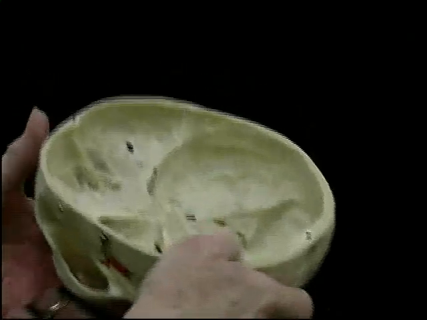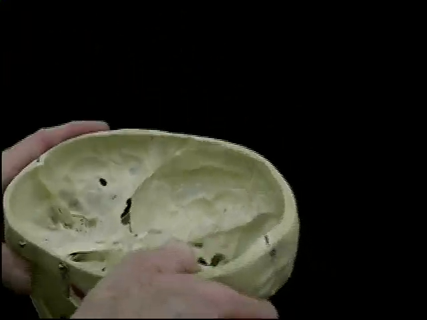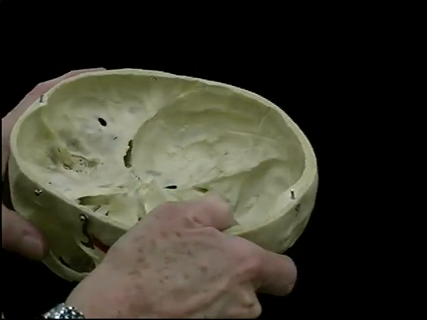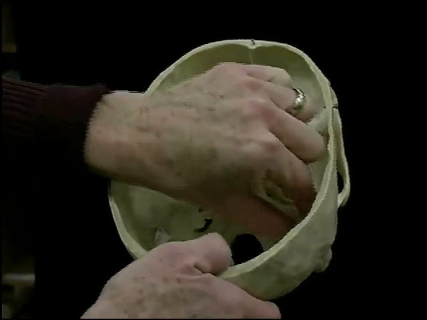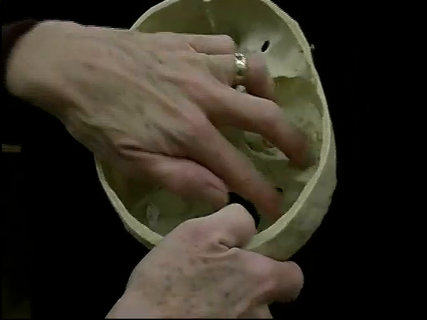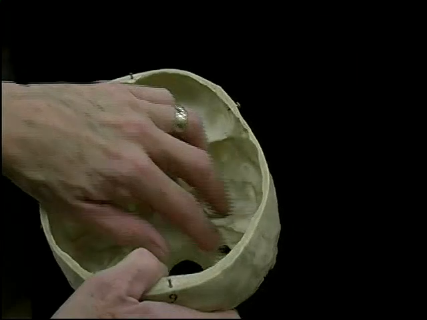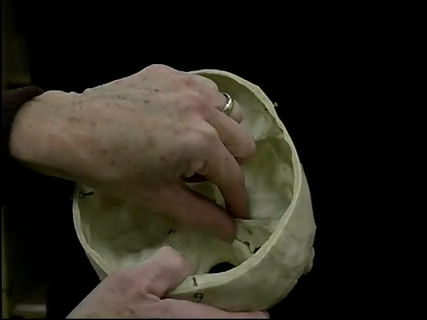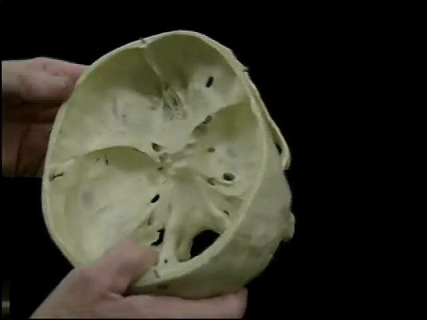Now the internal features. Again, squamous can be external as well as internal. It just means flat. So this could be the squamous portion. Looking inside, the main thing we notice here is this bony mountainous region. This is the petrous portion. Petrous means rock in Greek, so this is the rock-like projection here. Petrous portion. There's one on each side.